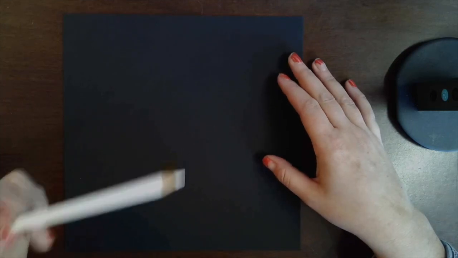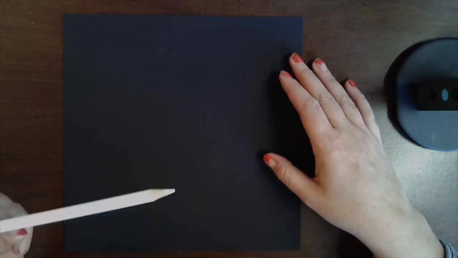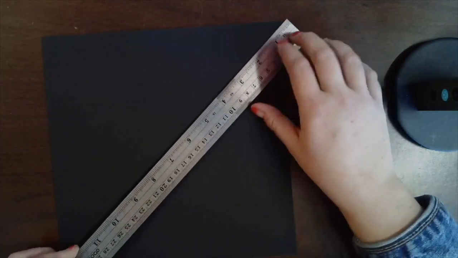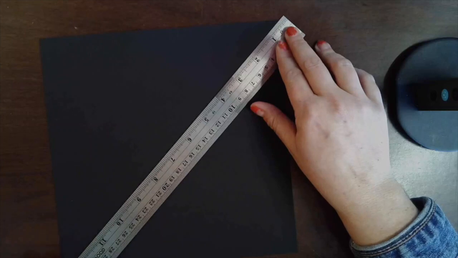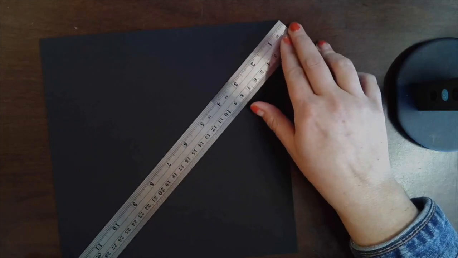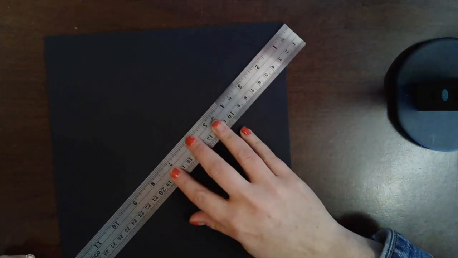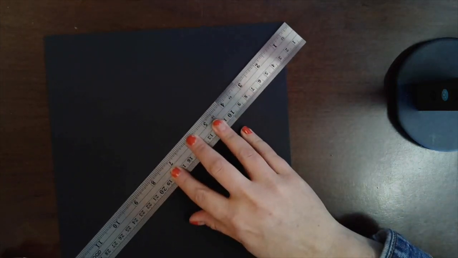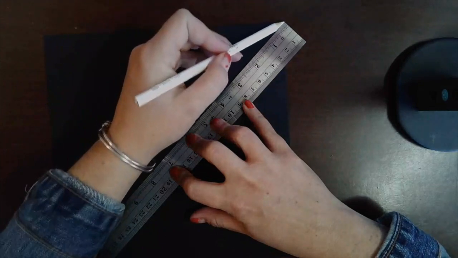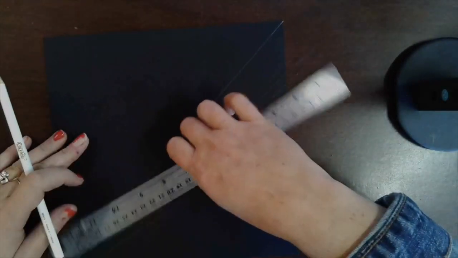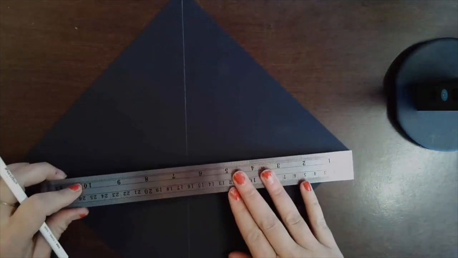So to start this section, you are going to go from corner to corner of your piece of paper. Barely run that pencil across the line. And you're going to do it in the other direction as well. So corner to corner, so you're drawing an X, just like we did on your reference image.